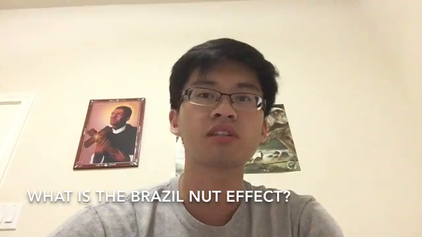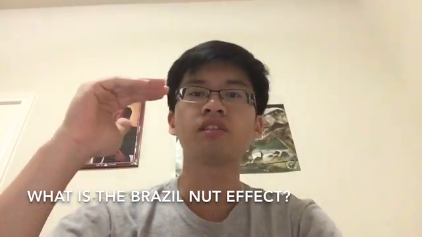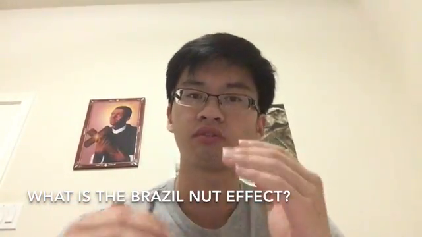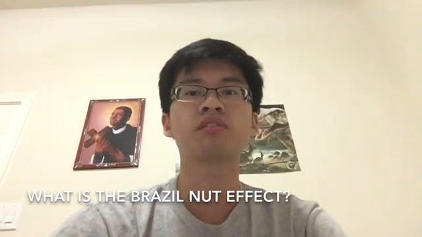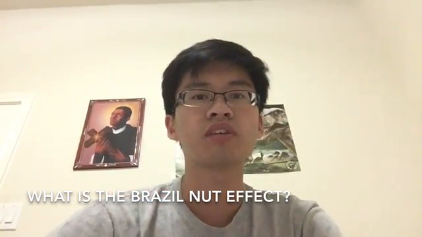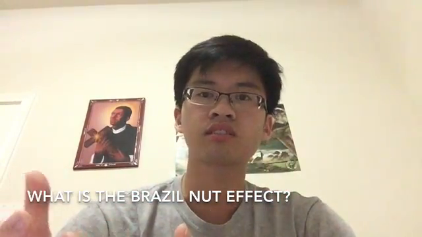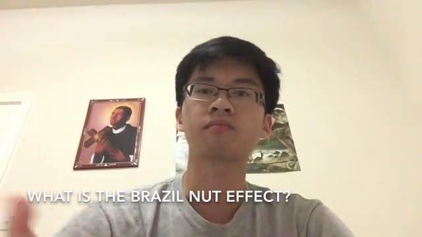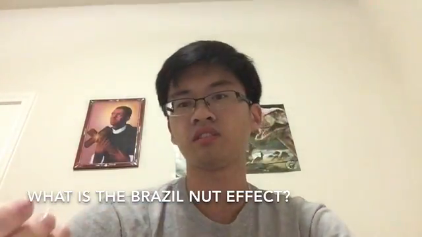It is a phenomenon where the largest particles end up on the surface of a granular material containing a mixture of various sized objects. The name Brazil nut comes from the example of a typical container of mixed nuts, where the largest would be Brazil nuts. So then, when they shook it, the largest nuts would be on top, which would be the Brazil nuts.